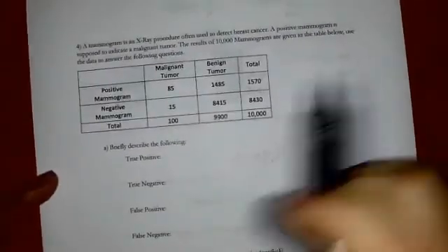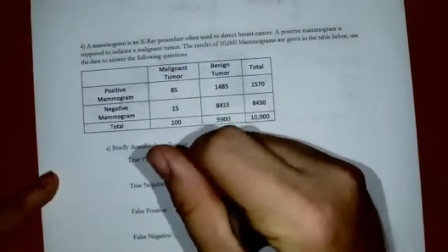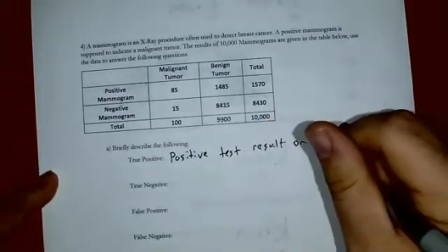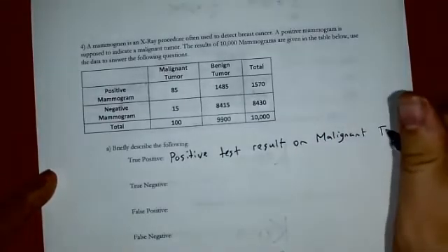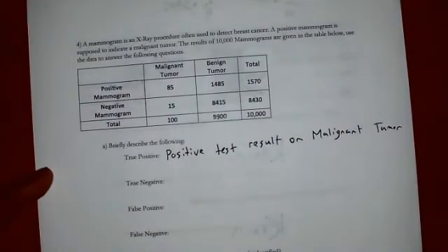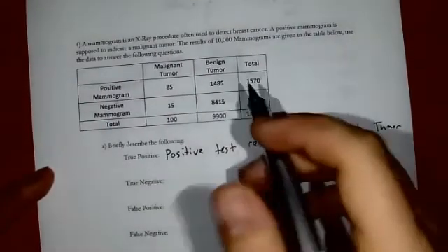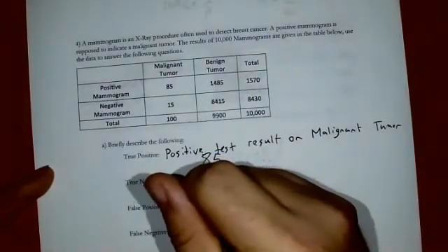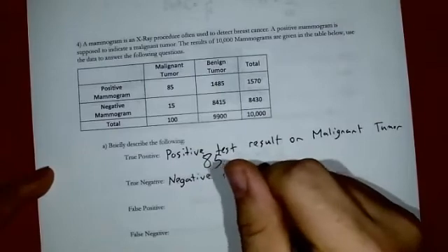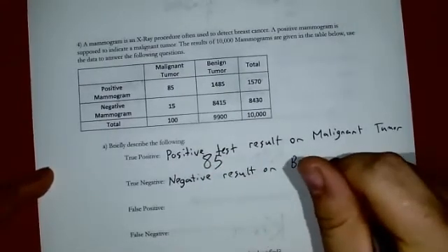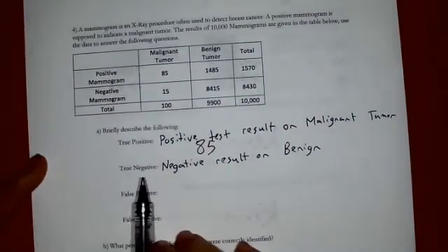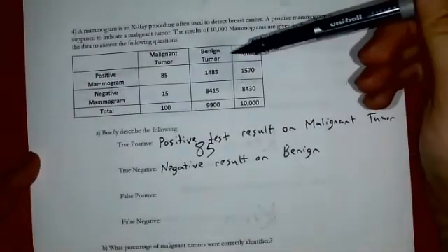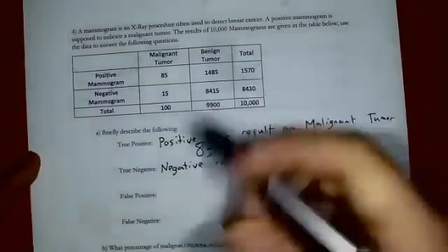So a true positive means a positive test result on a malignant tumor. In other words, the test was correct. So it's a positive result that is true. So in this case, we have 85 true positives. A true negative is a negative result on a benign tumor. So it's a negative result that is correct. Like if you test negative, that's supposed to be representative of a benign tumor. So if we look at our benign tumors, 8,450 tested negative.